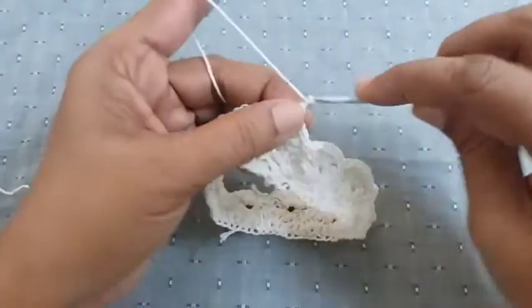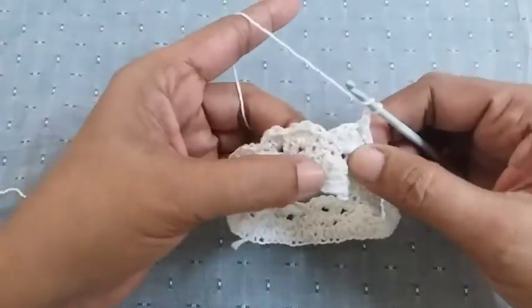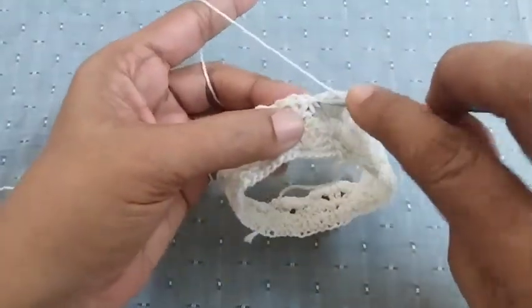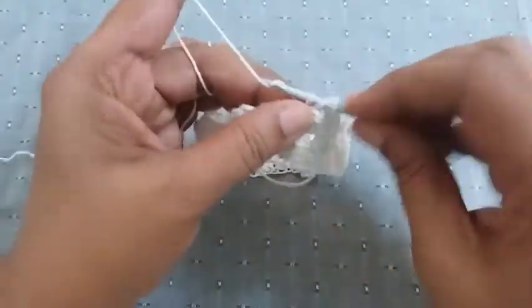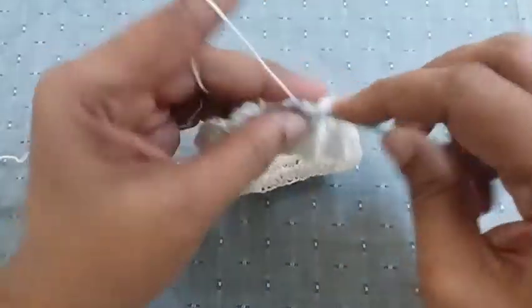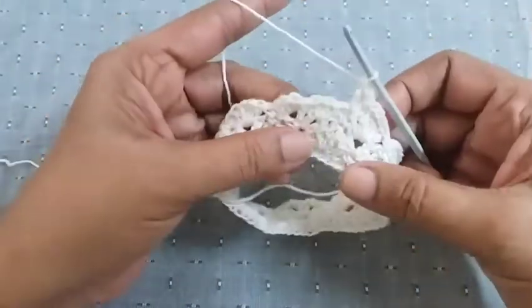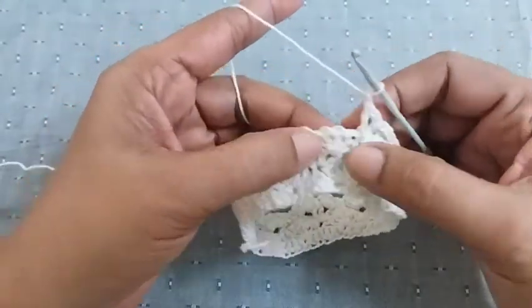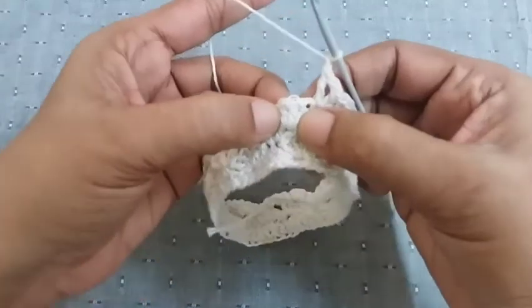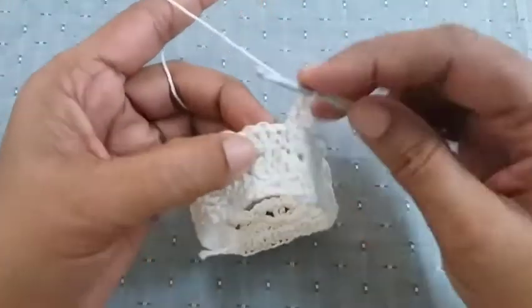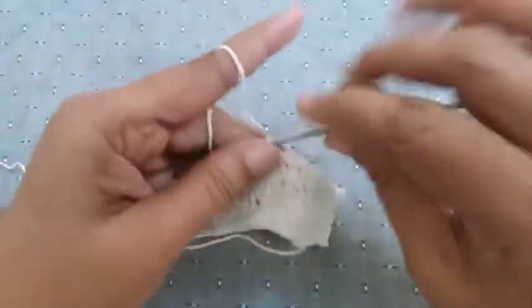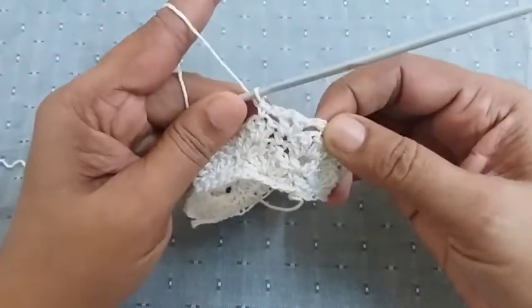Okay, we are going to the usual V stitch into the next point. Next is the increase point. Chain 1 and single crochet into the center of that 3 shell. That is the second double crochet, to the middle of that 3 double crochet shell.